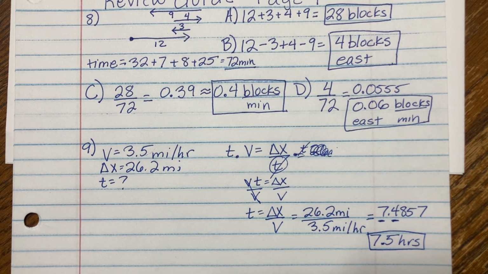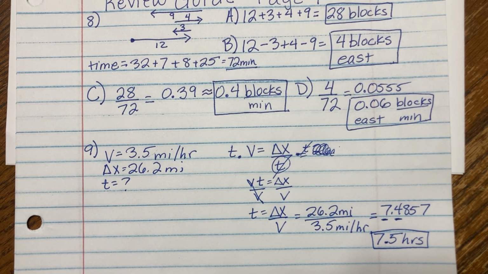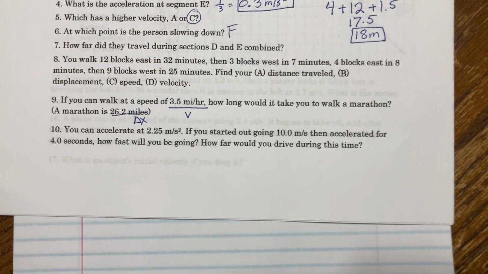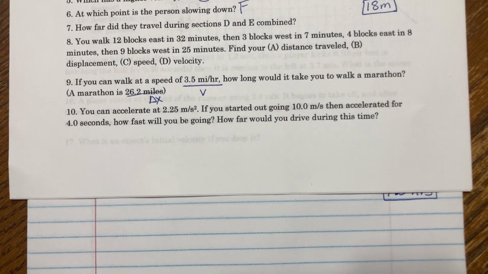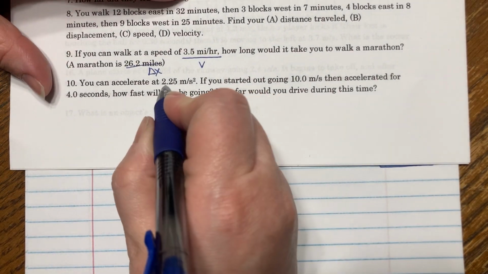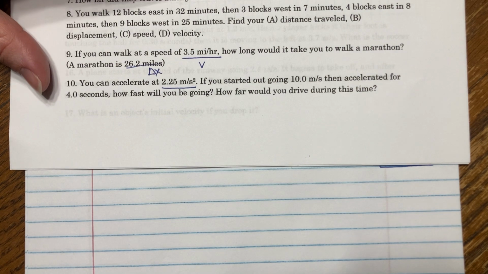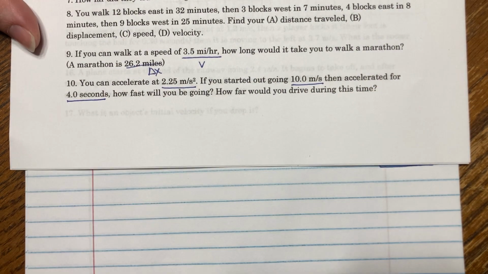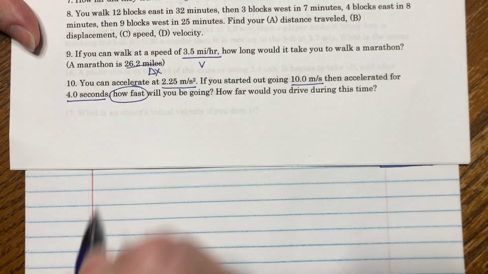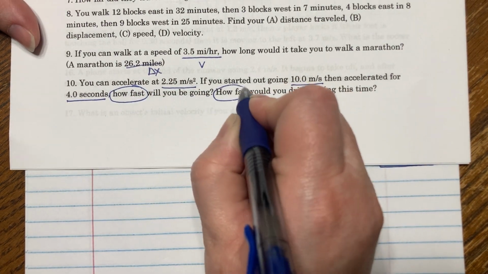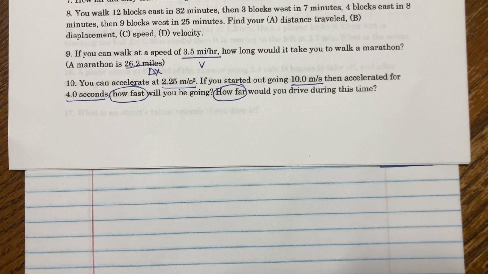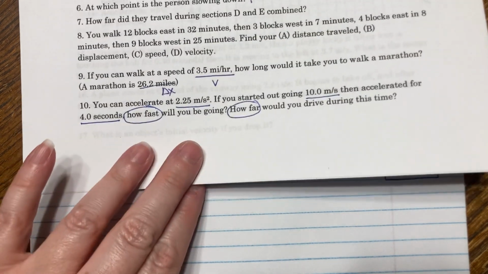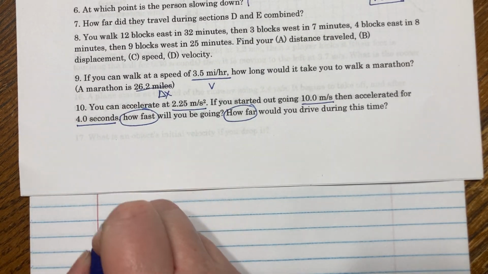Okay, then we're going to do number 10, and then we will do a part 2 video. So 10, you can accelerate at 2.25 meters per second squared. You started out going 10 meters per second, accelerated for 4 seconds. How fast will you be going? How far would you drive? So we have some information, and we're going to find 2 different things from this information. So we're going to write the numbers down, and then we don't need the word problem anymore.